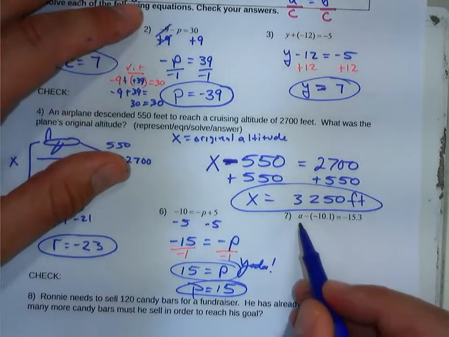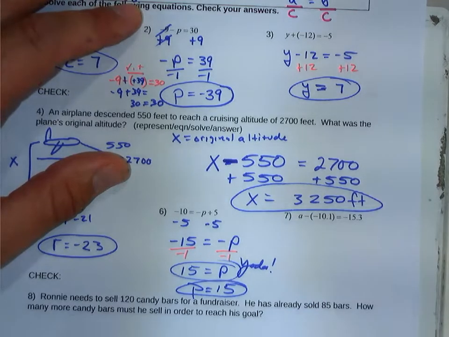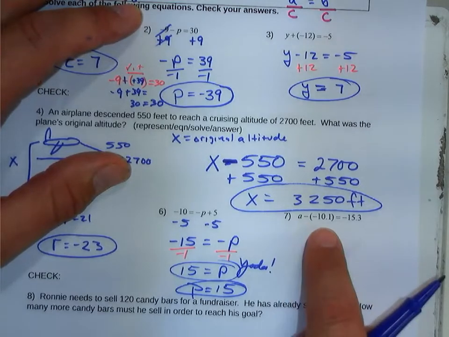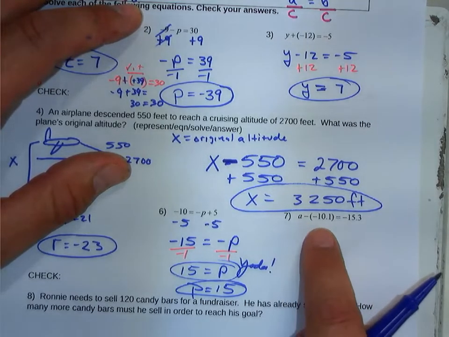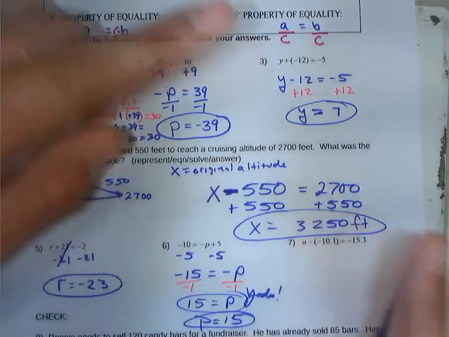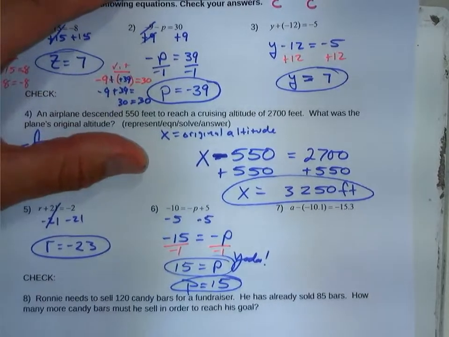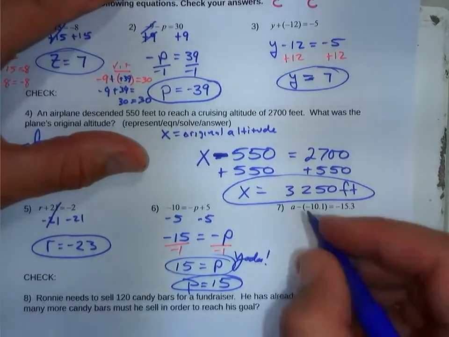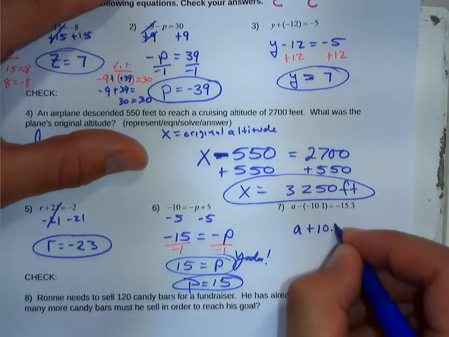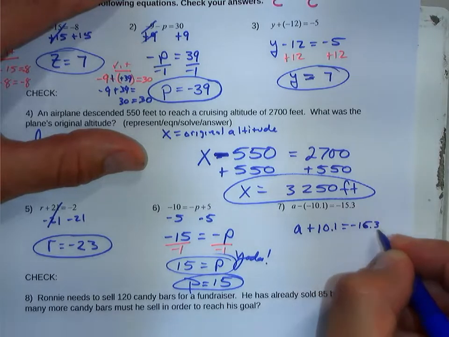Okay. All right. So let's finish up number 7. Number 7, I've got a minus negative 10.1 equals 15.3. Again, I do not like this one because it has two negative signs next to each other. Well, if I'm subtracting a negative, those two negative signs will become a positive sign. Just like in real life, if I subtract something negative that's happening to you in your life, that becomes a positive for you. So it's real life stuff. I'm going to make this a positive 10.1 equals negative 15.3.